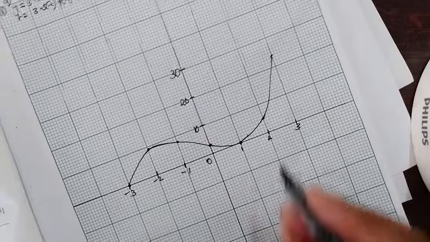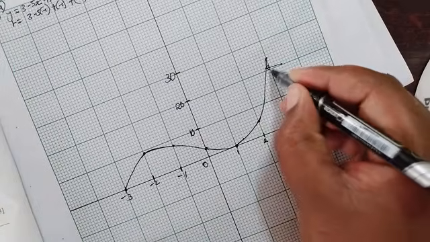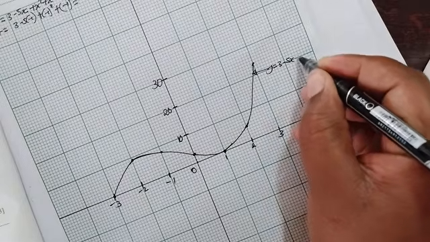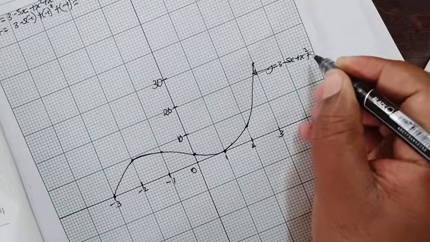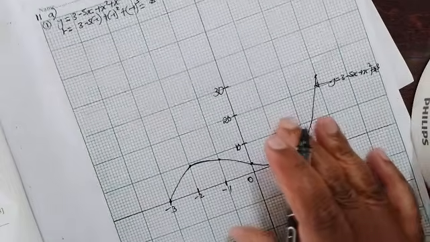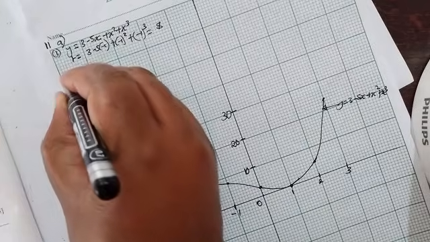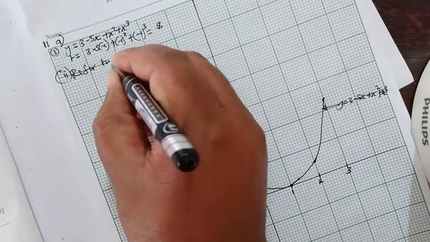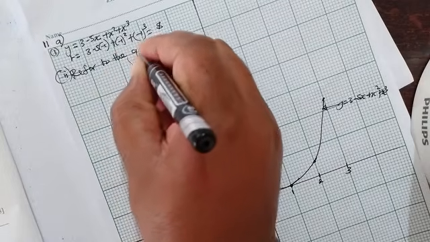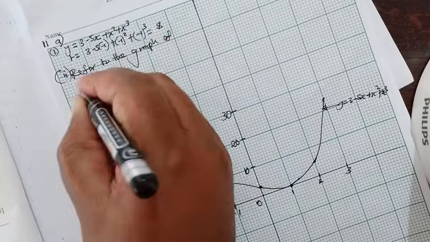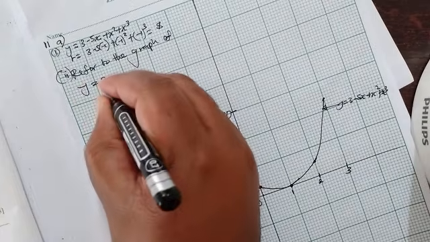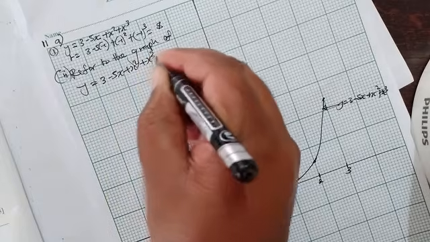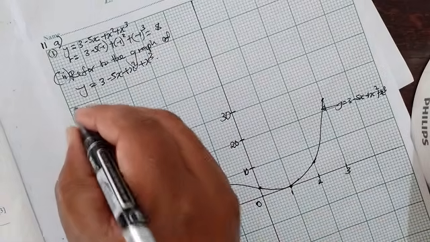So you need to name this as y is equal to 3 minus 5x plus x squared plus x to the power 3. So we say for Roman numeral 2, refer to the graph of y is equal to 3 minus 5x plus x squared plus x to the power 3. Okay. We go to Roman numeral 3.